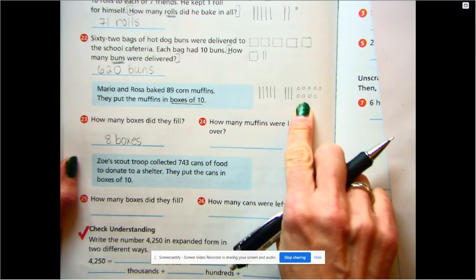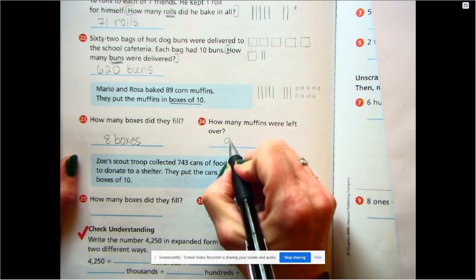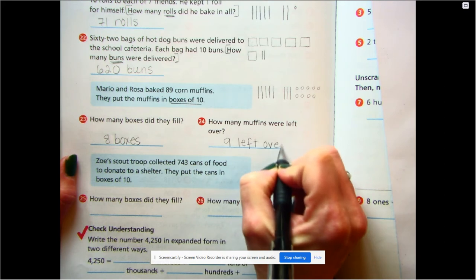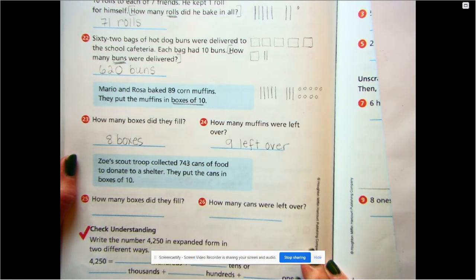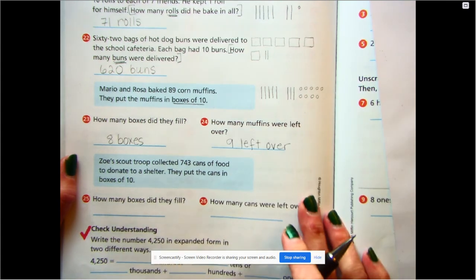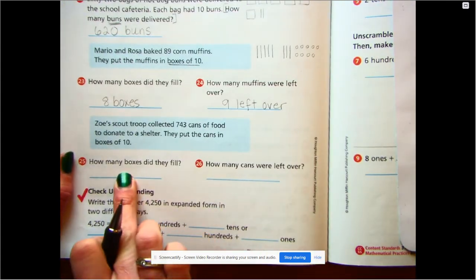Okay, and how many didn't fit in a box? How many were left over? 9 muffins were left over. Right? For this unit, we're going to do a lot of drawing with our base 10 blocks, our place value drawings. Okay, we're going to do one more.